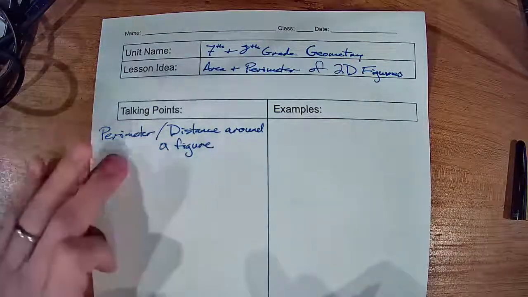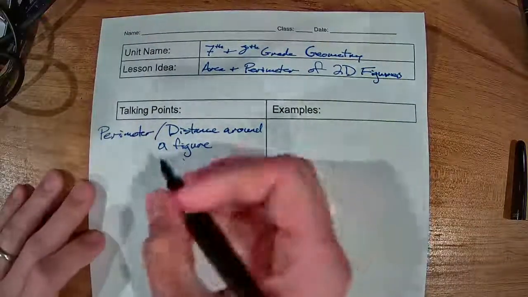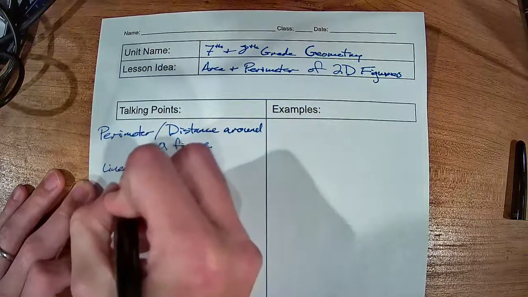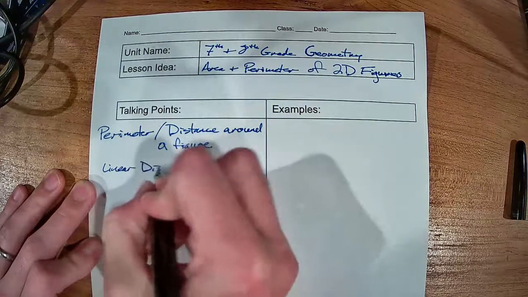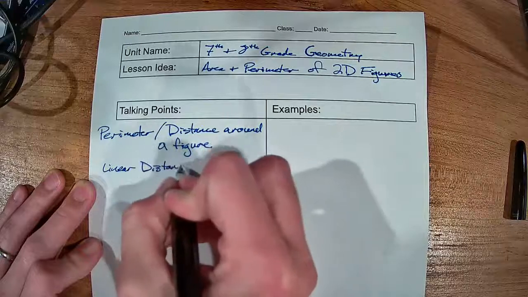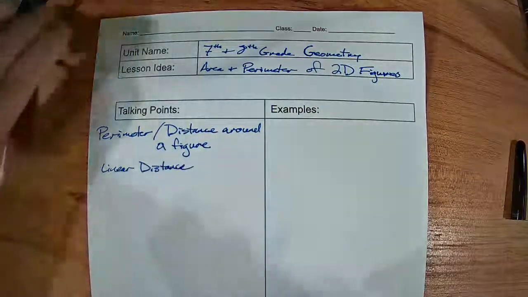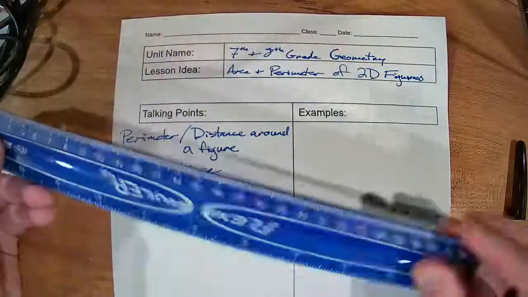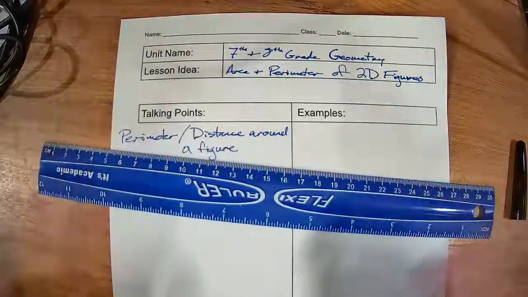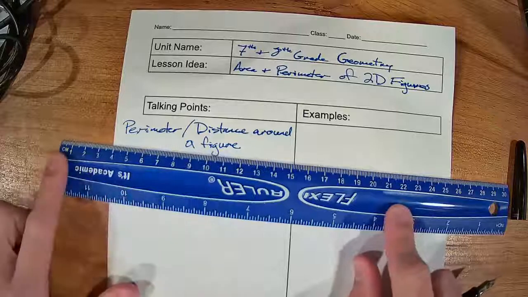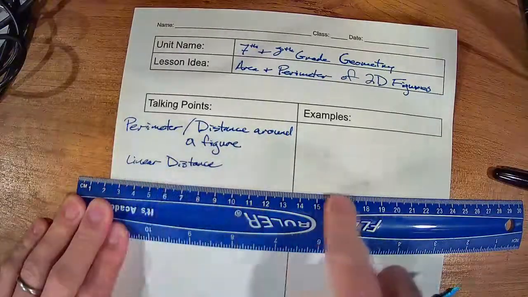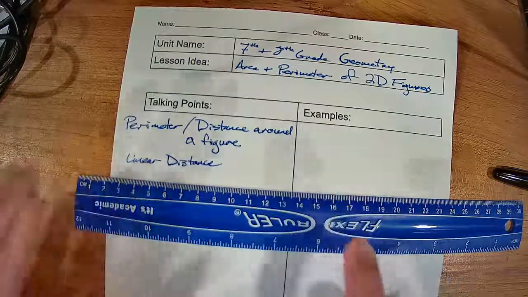Okay, and when we measure perimeter, we're going to use what's known as a linear distance, meaning, I think I've got one handy. Here it is. When we talk about a linear distance, what we're talking about is something that we could measure with a ruler. So, for example, if I'm measuring in centimeters, that's a linear distance. I'm measuring how far along a line I'm going, all right?